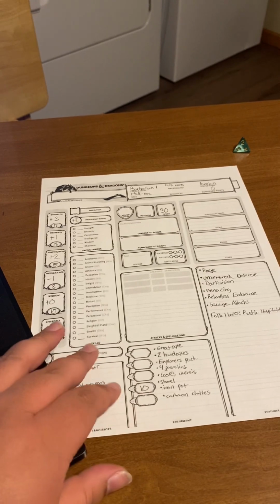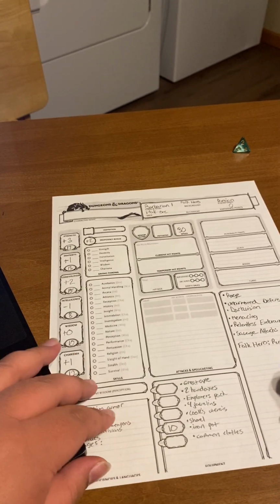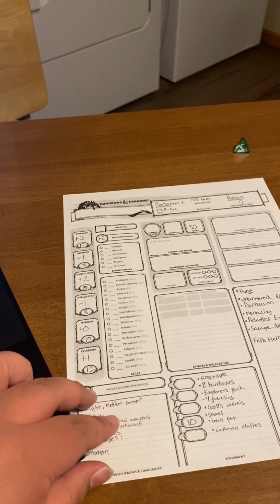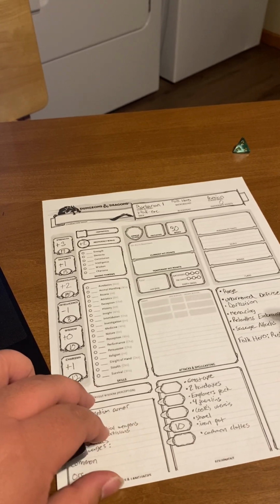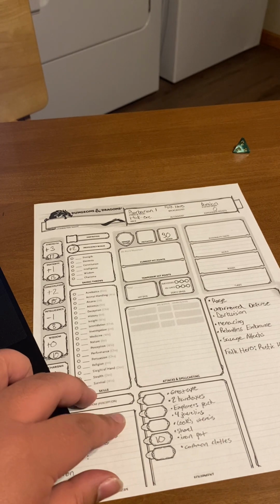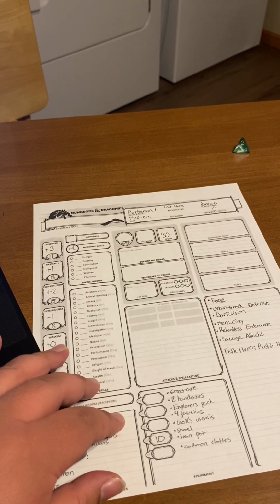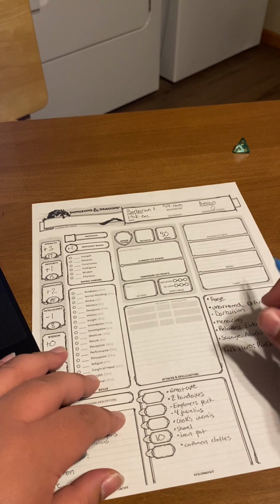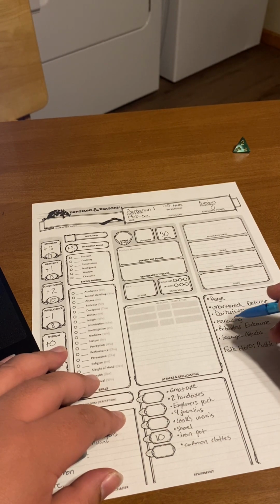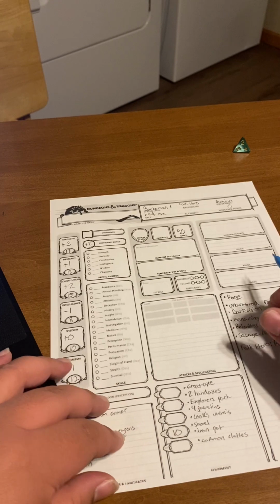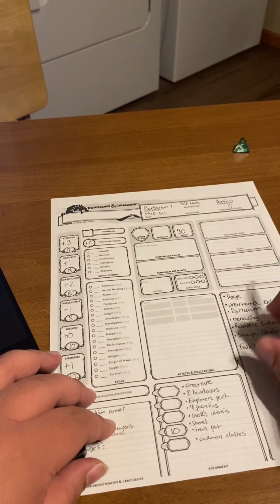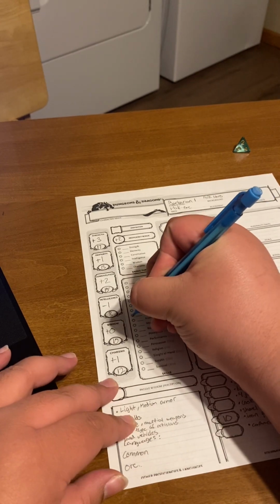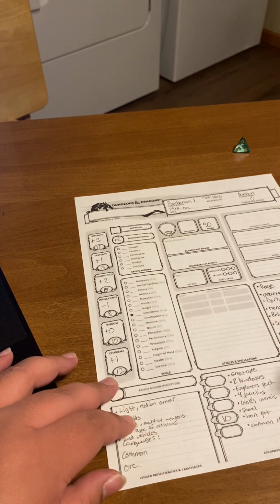Alright, now that we have our class, race, and background, we can finally get our proficiencies. So, if you recall, our half-orc race gave us the menacing feature, which gives us proficiency in intimidation. So we can fill in that bubble, right?